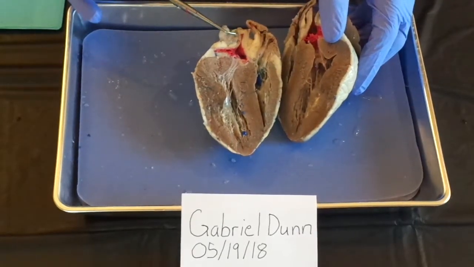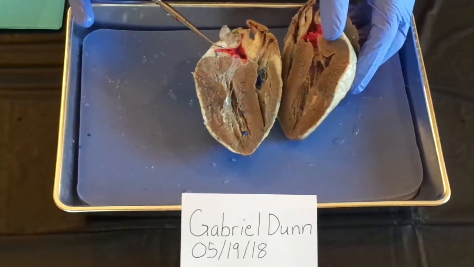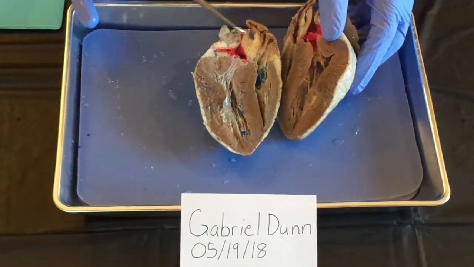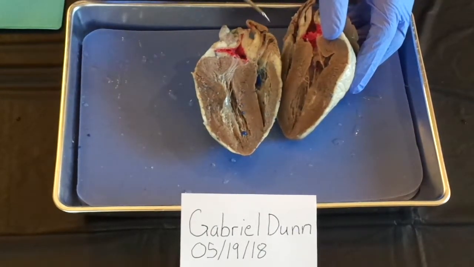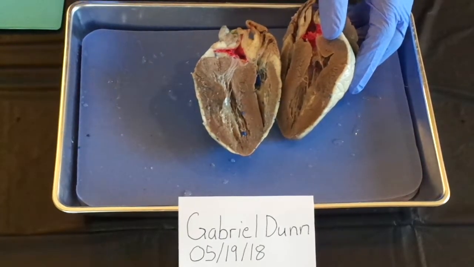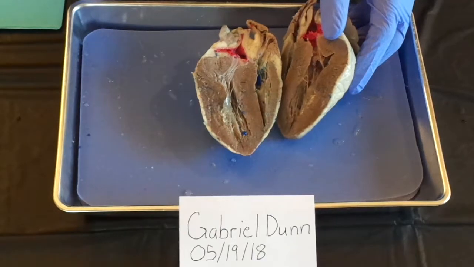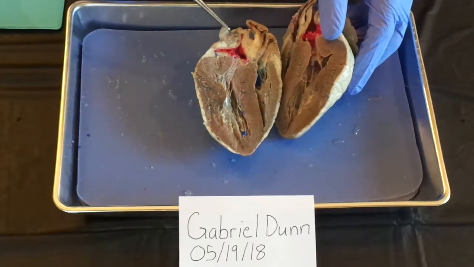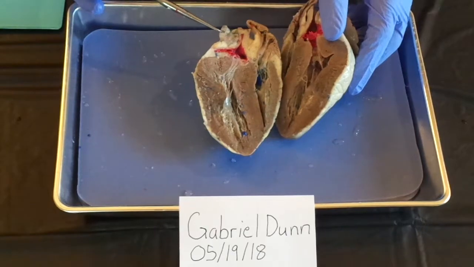In fact, it's the only artery, or one of the only arteries, in the body that carries deoxygenated blood. But the definition of an artery is a blood vessel that carries blood away from the heart. So that's what it's doing, taking it away from the heart and taking it to the lungs where it's oxygenated.